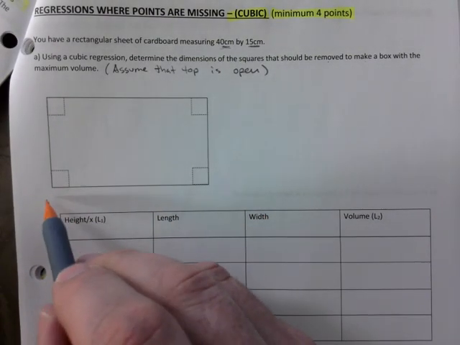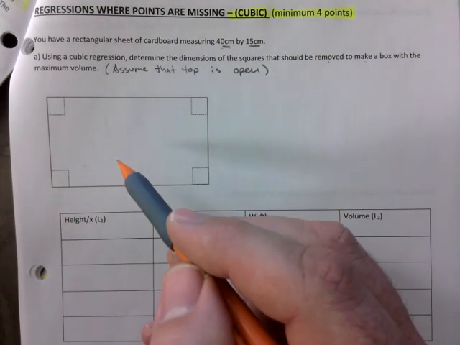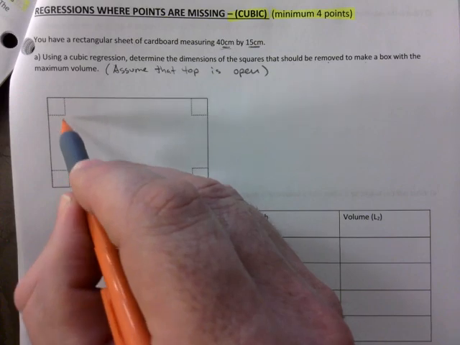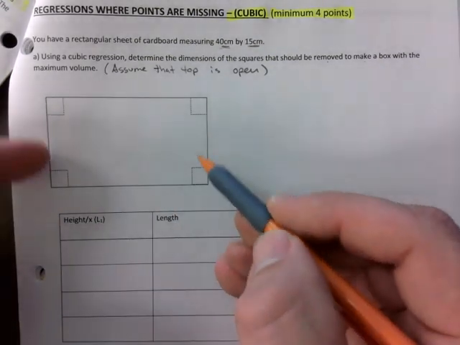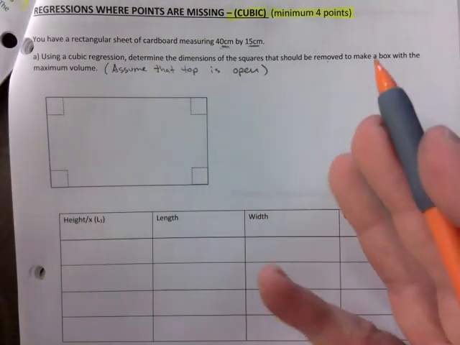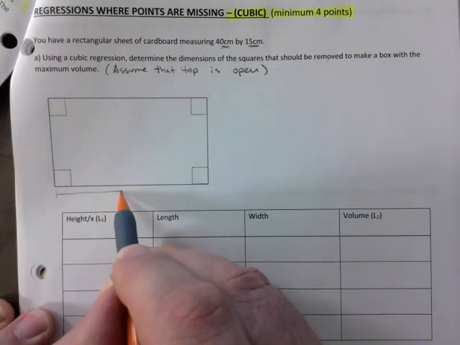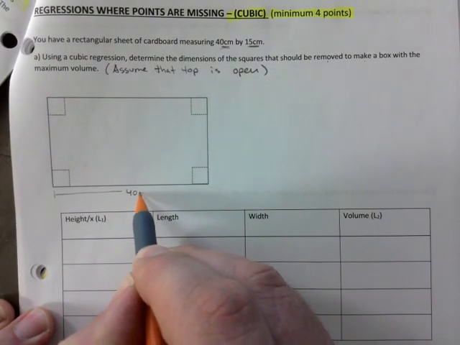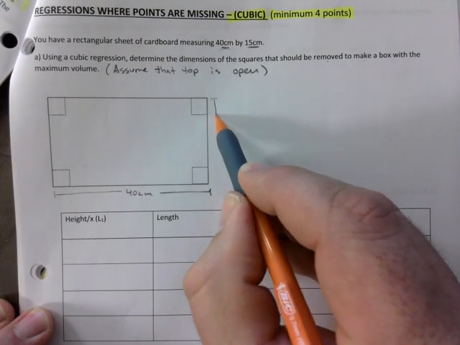Okay, so what do we know about this sheet? So imagine you have this sheet of cardboard, and you're going to cut off here, and you're going to fold the lips, right? You're going to fold these lips up to make your box, okay? So this is what? We know that this is 40, and we know that this is 15.